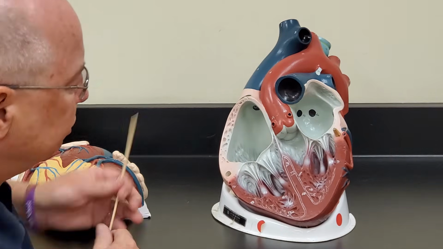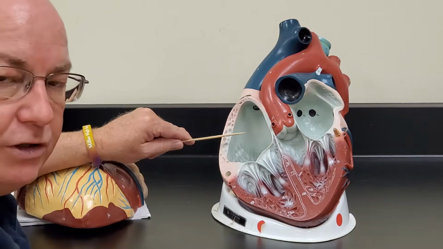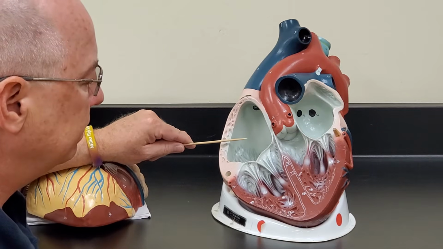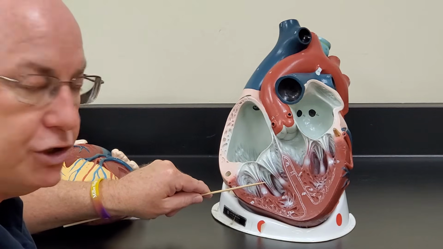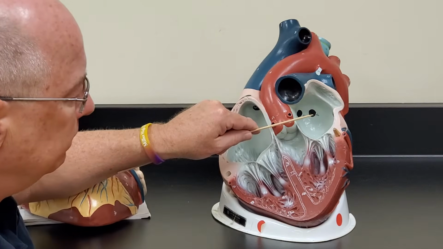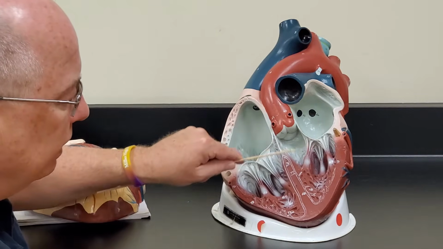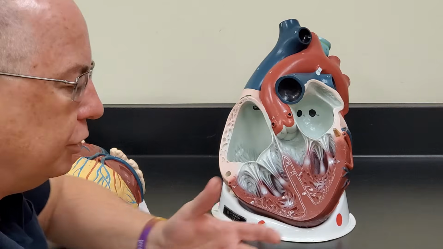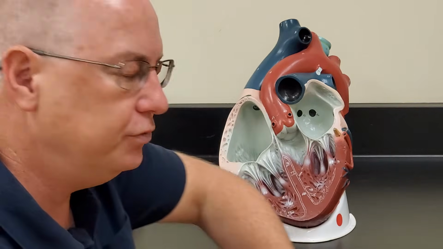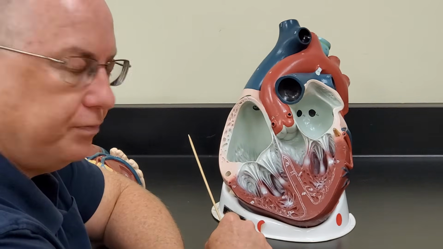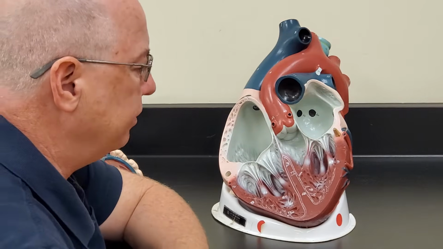But these, if I asked you to ID this empty space, this would be your right atrium. This would be the right ventricle, this space down here. This would be the left atrium. This would be the left ventricle. You have to remember, it's always the subject's right and left. This is my right ear. This is my left ear. It's always the mirror image of you. So right and left on the model.